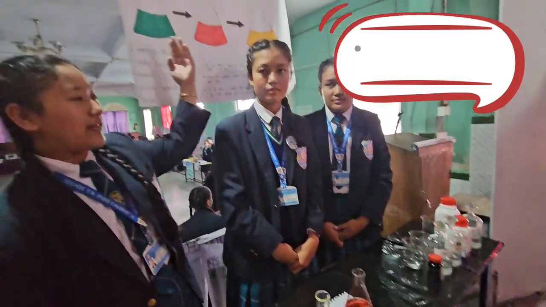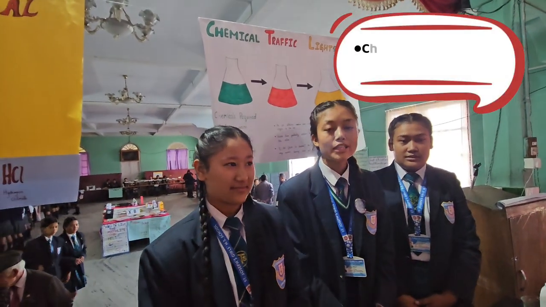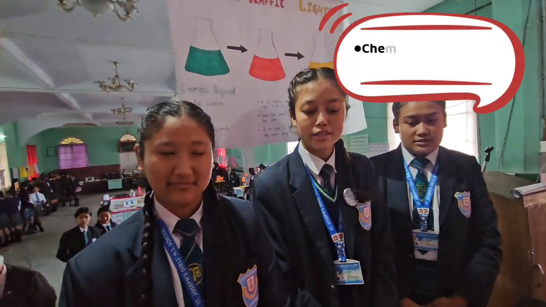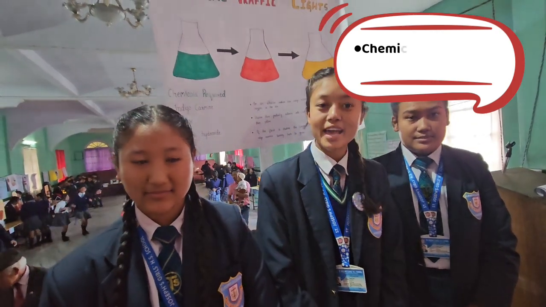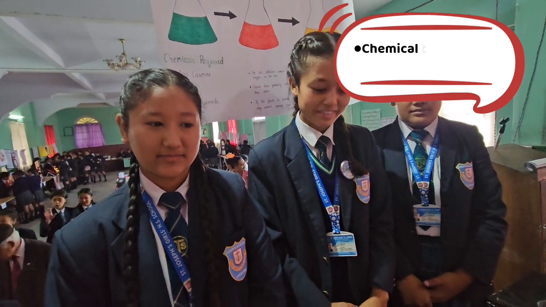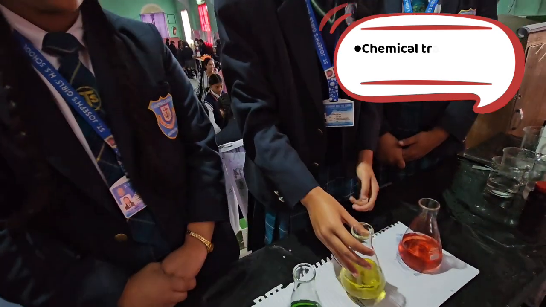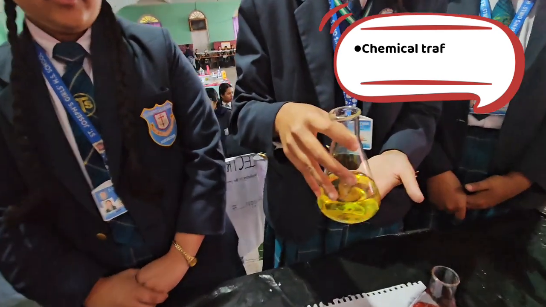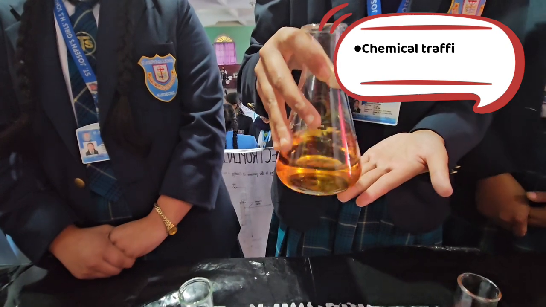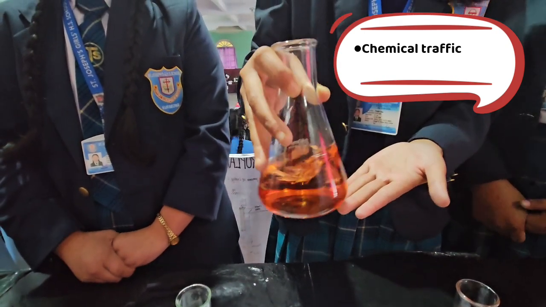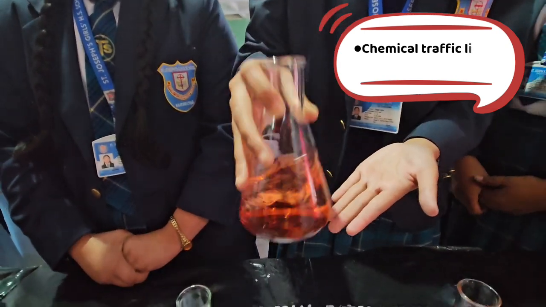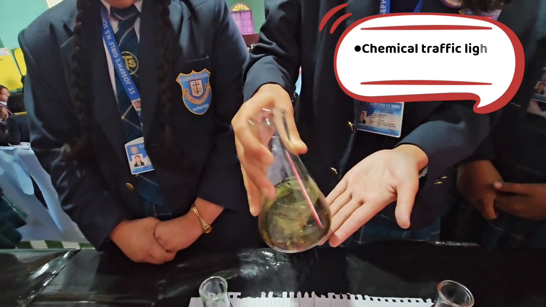Chemical traffic lights. As we all know the different colors of the traffic lights, it's red, green and yellow. So today we are going to show you three different colors chemically. As you can see here, it is yellow in color. If we shake it gently, it will turn red. And if we shake it vigorously, it will turn into green.